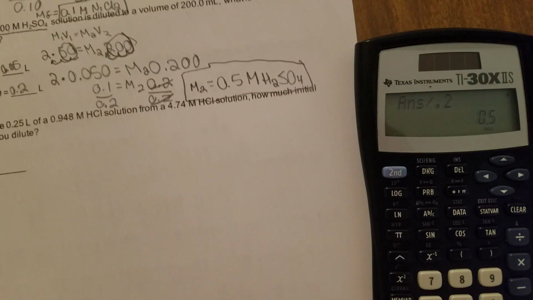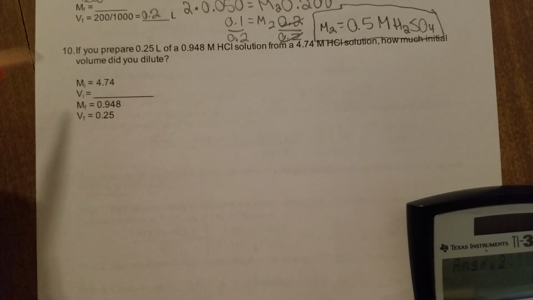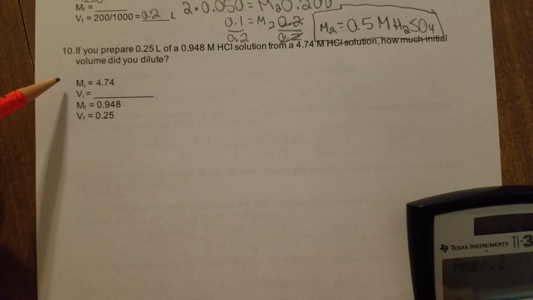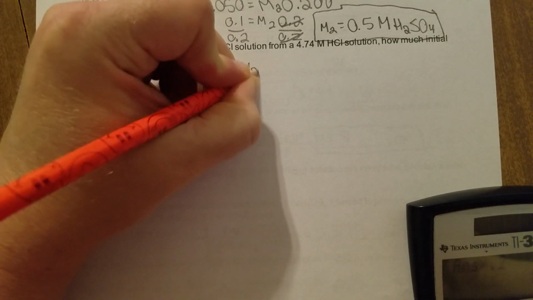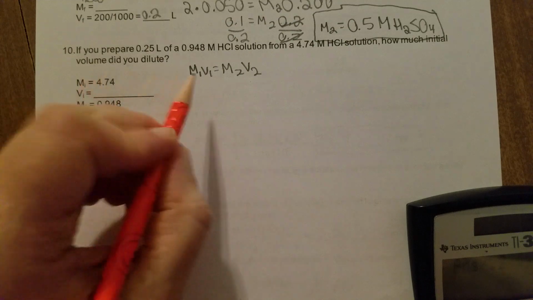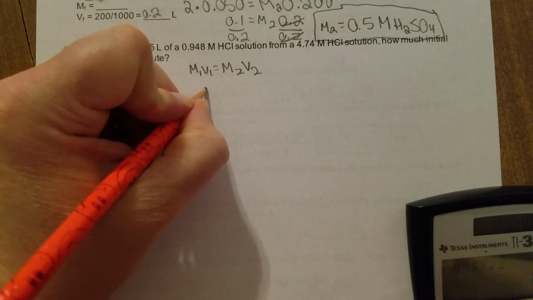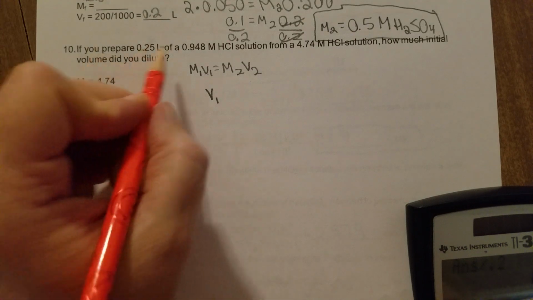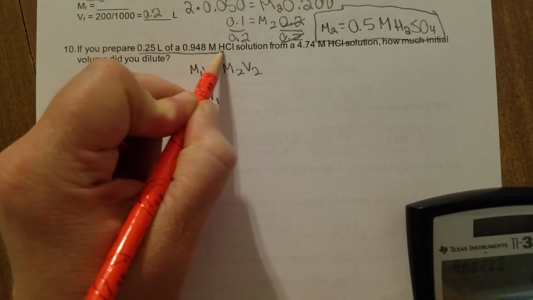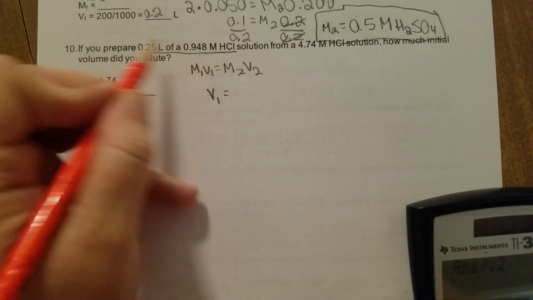All right, last one, number 10. If you prepare 0.25 liters of a 0.948 molar hydrochloric acid solution from a 4.74 molar HCl solution, how much initial volume did you dilute? How much initial volume? Initial volume is volume 1. So that's what the question wants to know. So that's what's going to stay as volume 1. You prepare this much at this rate, so those two go together, and that's going to be your final.